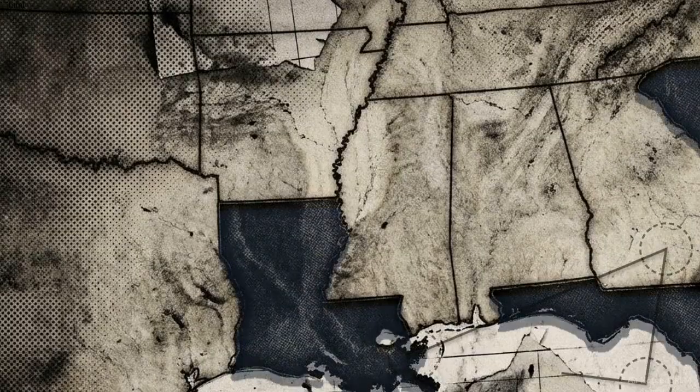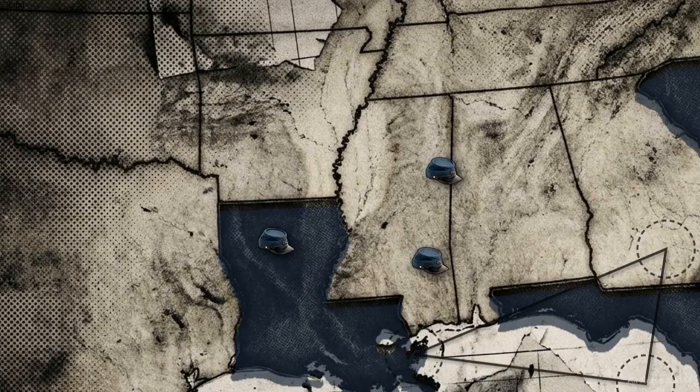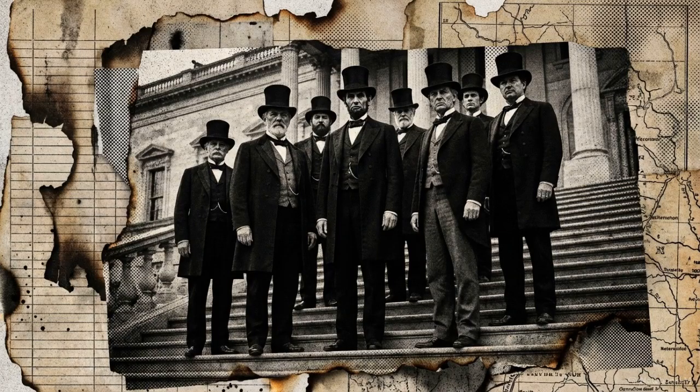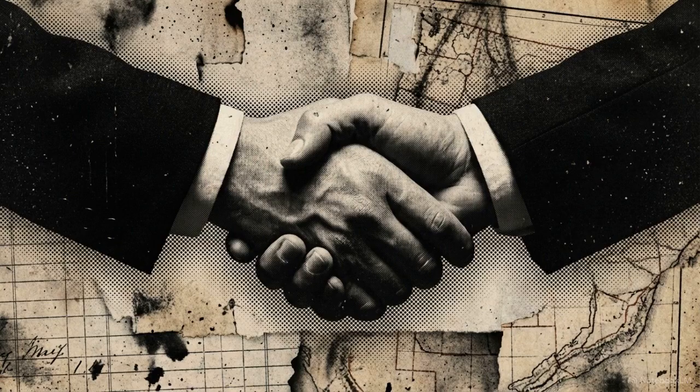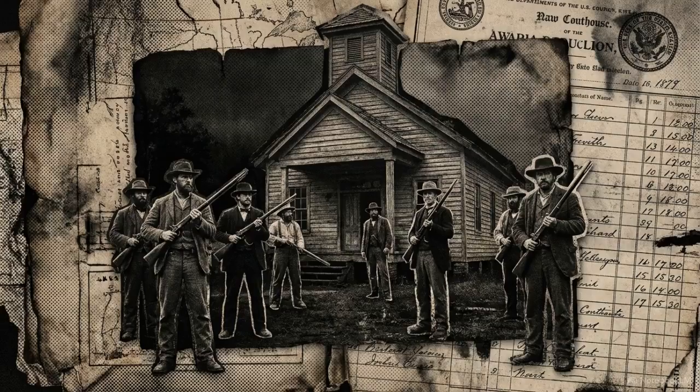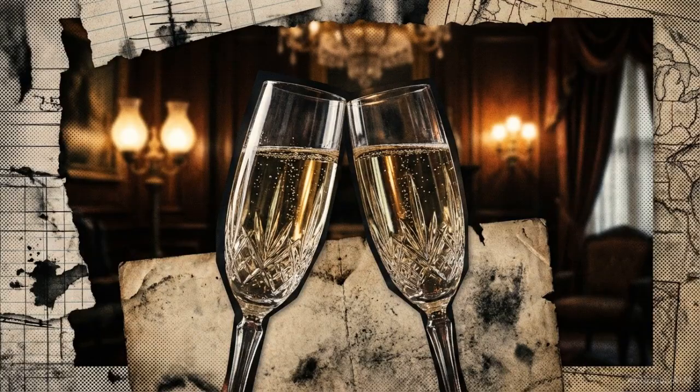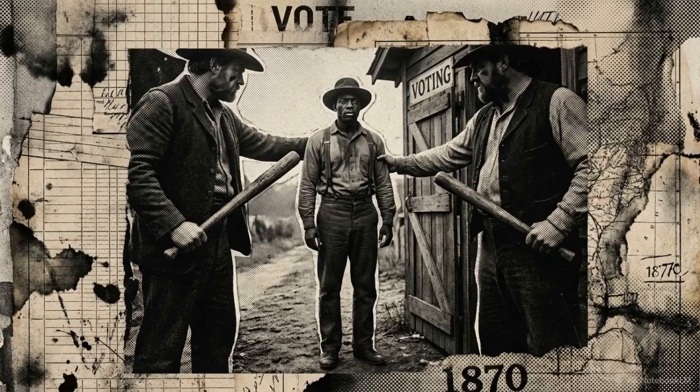Without federal military protection, the integrated Republican state governments collapsed. Redeemer Democrats, white Southerners seeking to restore the pre-war social order, seized absolute power. A peaceful handshake and a transfer of power in the Capitol directly triggered a systemic takeover by white supremacists in the South. While Washington celebrated a bloodless political resolution, Black Americans living in the South faced a catastrophic loss of their civil rights.